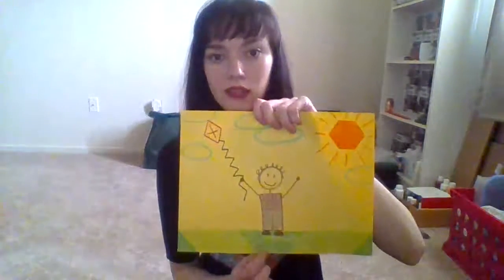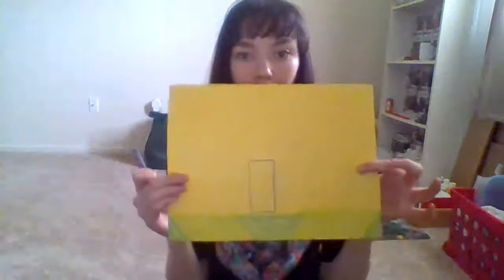The next step is going to be creating your person, and he is standing on the trapezoid shape. So I am going to start with a long rectangle to create his body. For this, I'm going to use the color blue. I'm going to do a nice long rectangle, just like so.